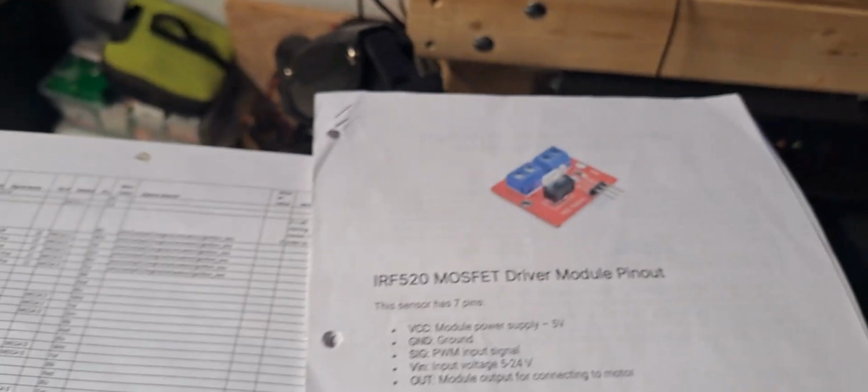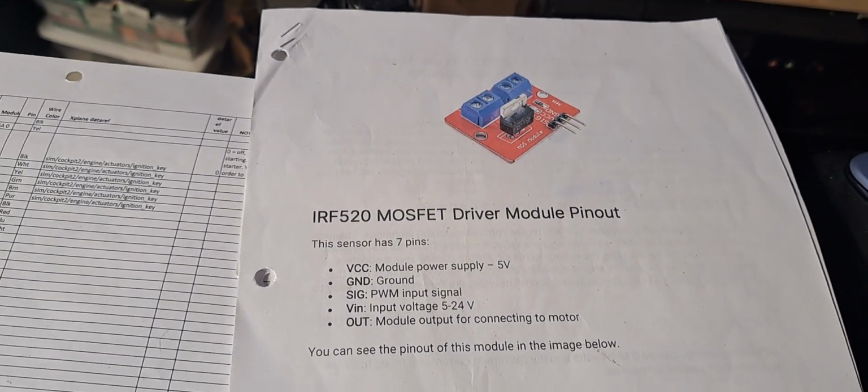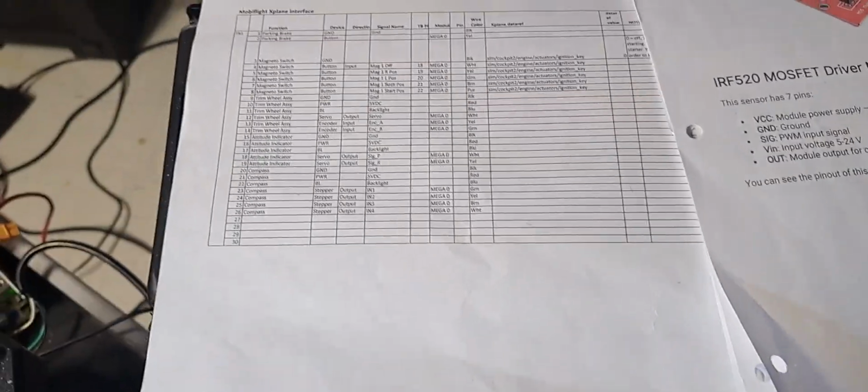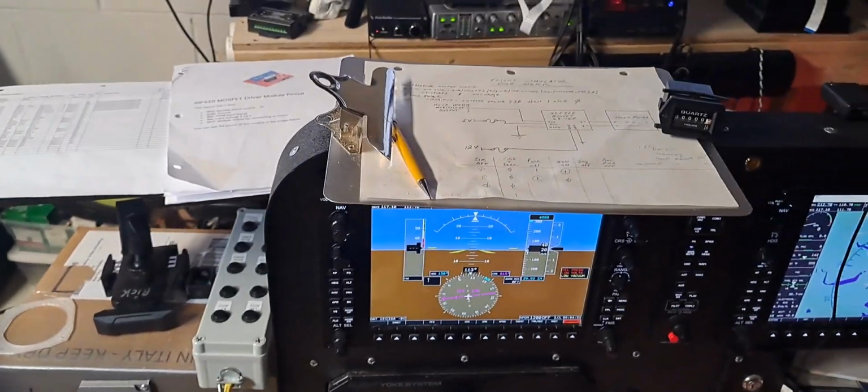There is the driver that I used, got that off of eBay, I believe it was. And then I'm keeping tabs of all the different Mobiflight locations with an Excel spreadsheet. That's the project, and it's working well.